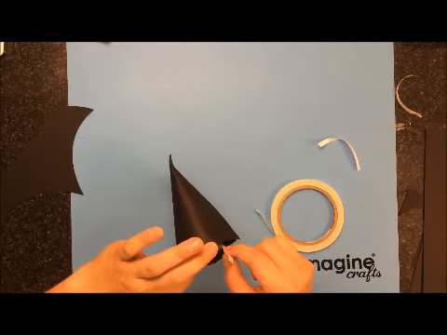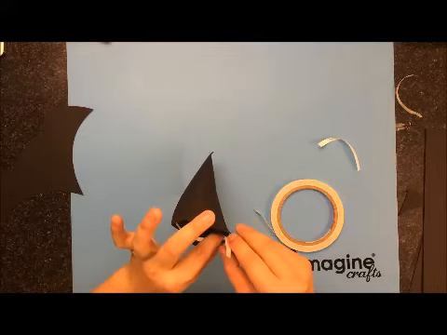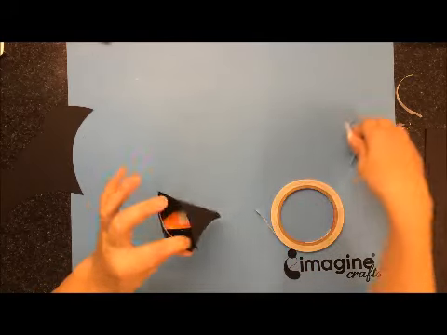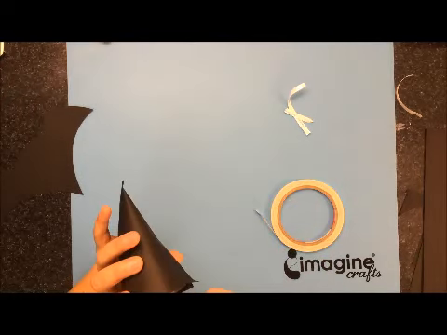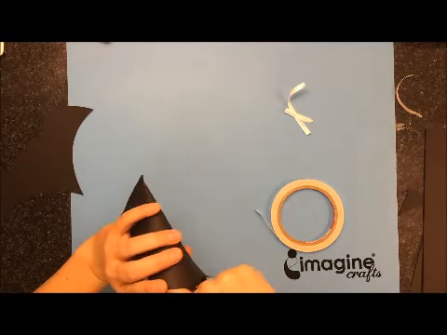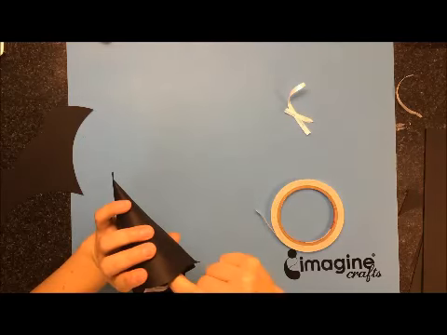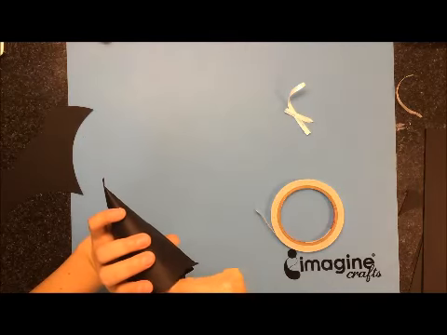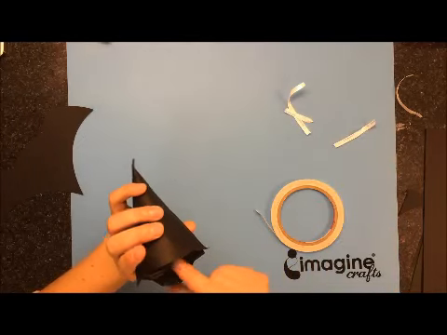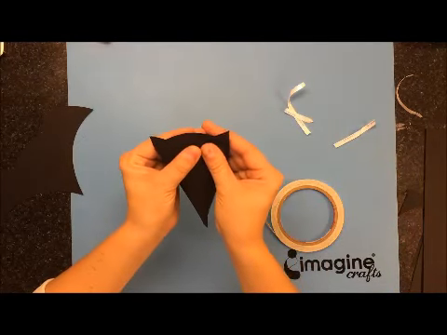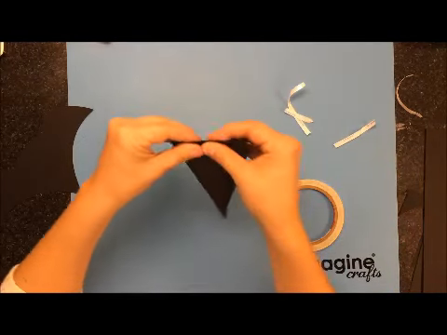So again, I'm just going to put some strip adhesive in the middle. And then I'm just going to remove it. Ugh, get out of there. Okay, and then I'm just going to close it up like so.